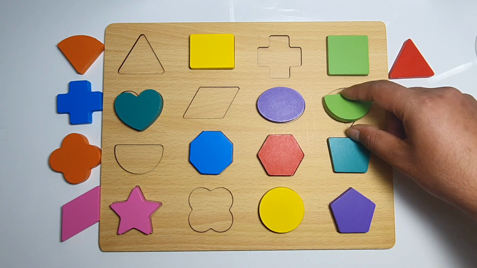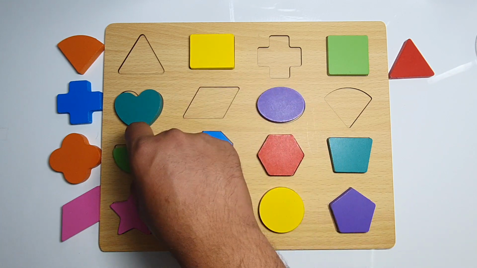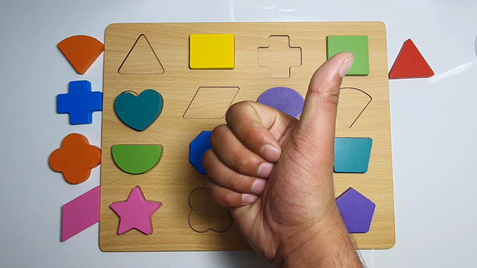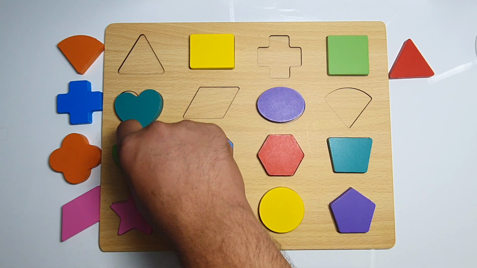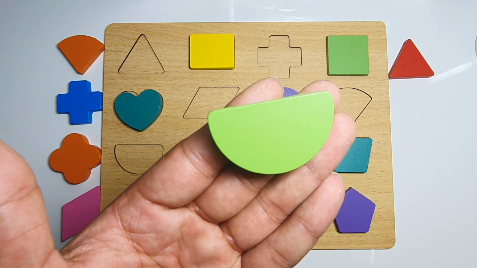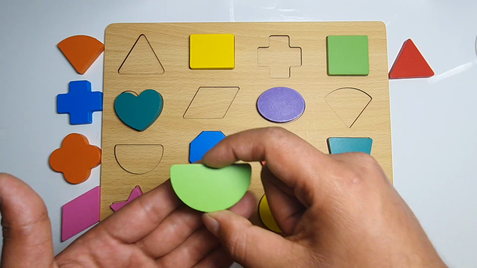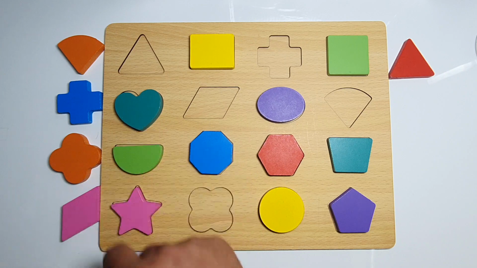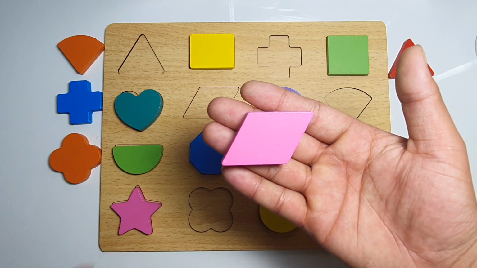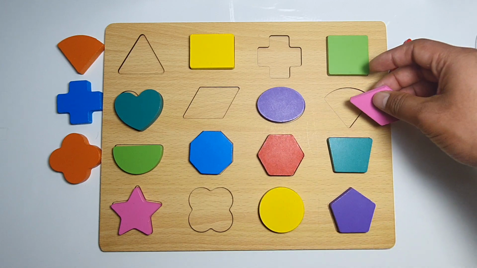No. No. Yes. It is a semi-circle or half circle. Green half circle. Wow, amazing. Which color is this, kid? It's pink. Let's find its home.